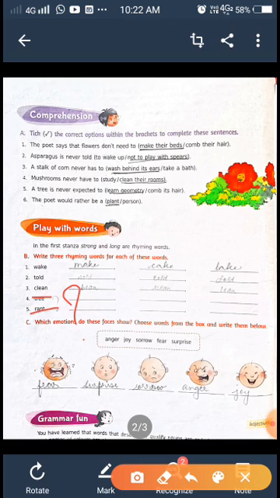This is a different question. Which emotion does this face show? Choose a word from the box and write it below. Okay. Students who have a 4G mobile or who have sent messages on WhatsApp can recognize this face. So what is the expression? First, the options given are anger, joy, sorrow, fear and surprise. Five options are here and 5 faces are here. So which one is correct? You will fill up. Understand?